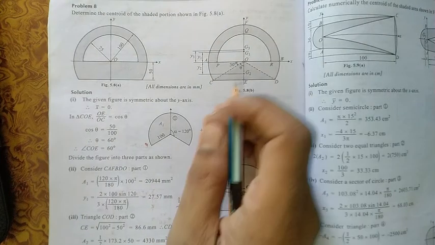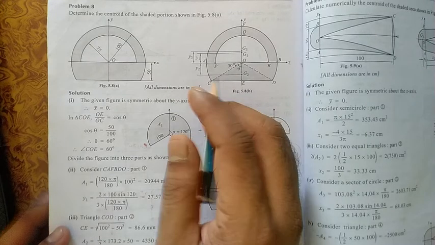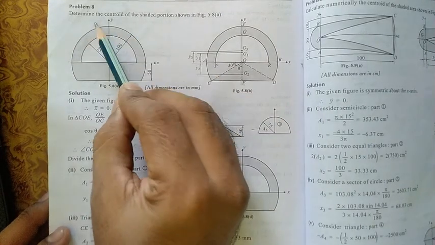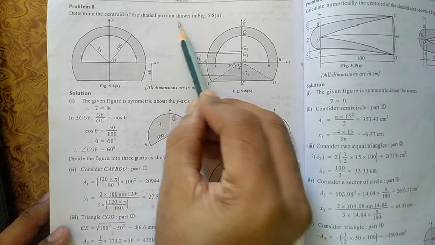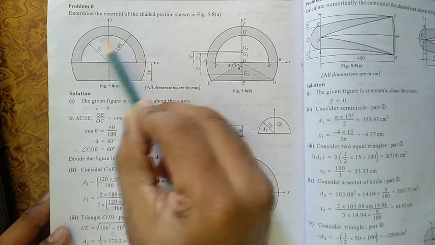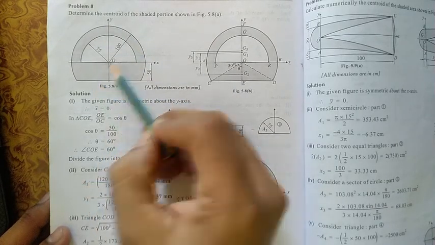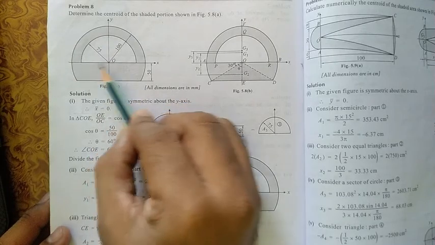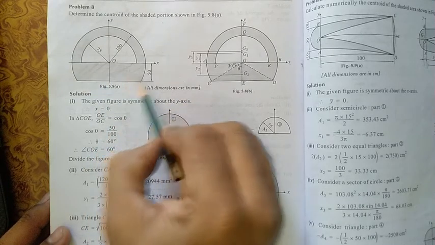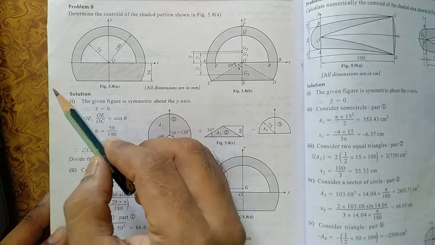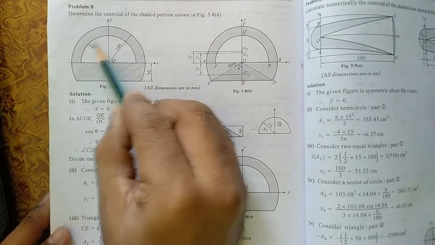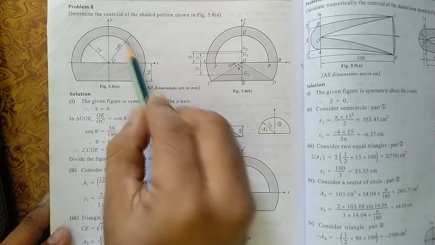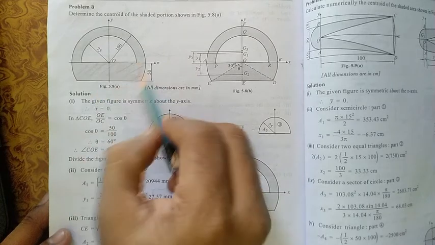Now, let us start with the next problem. So here is that problem. Determine the centroid of the shaded portion as shown in the figure. So in this way the problem is given. If you look towards this one, this is the shaded portion. One thing is clear here, you have to subtract this area from this entire portion.